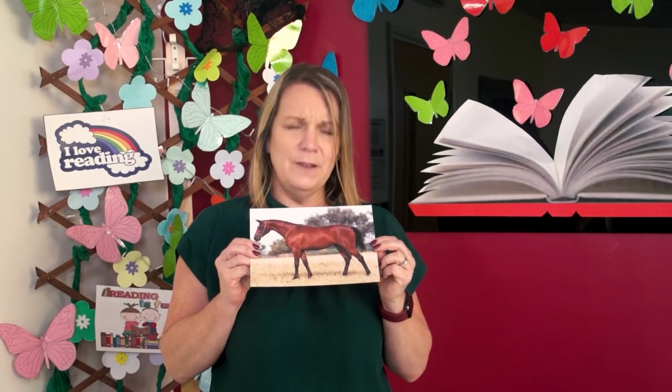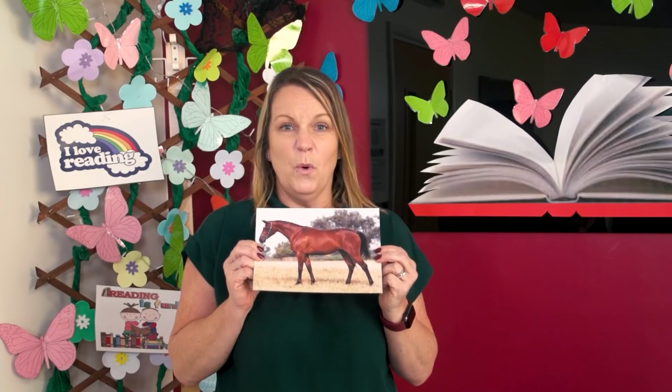Let's try another. Copy me. Say the sounds, then blend the sounds to say the word. Or, S. Your turn. Or, S. Horse. I'd love to ride a horse across the fields. This horse is a beautiful looking one. I'd quite like to ride one just like this.